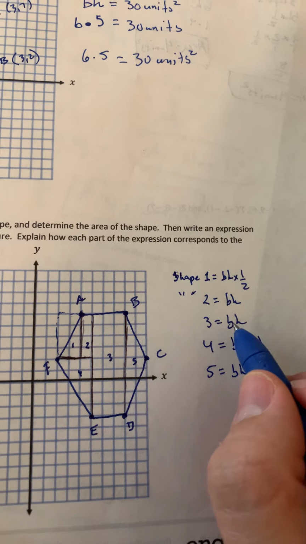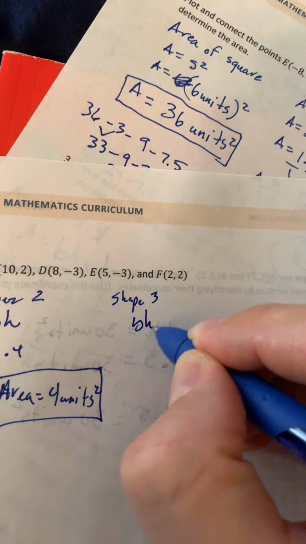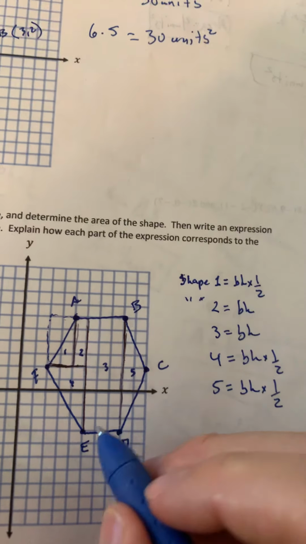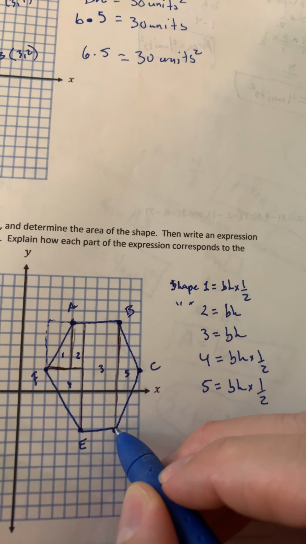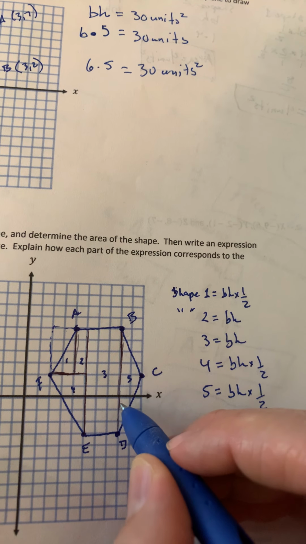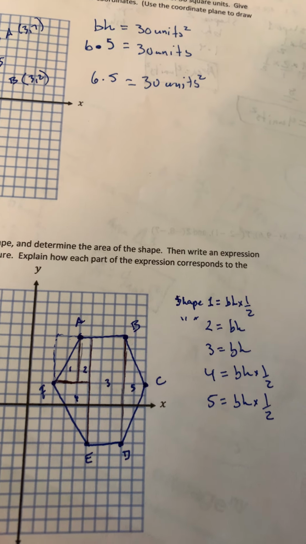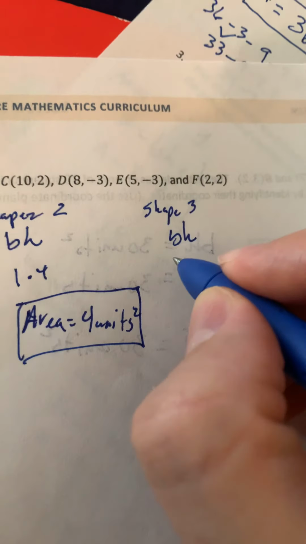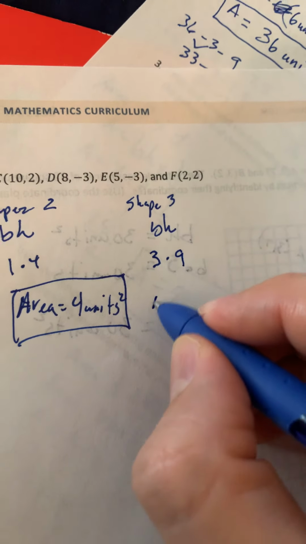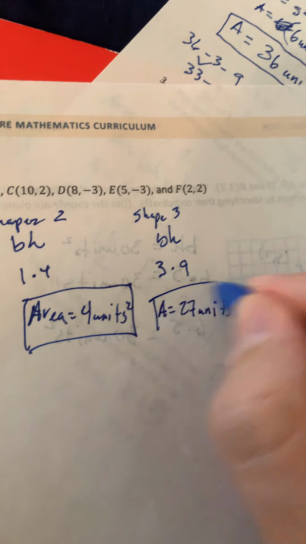The next one, I'm working on the big one, which is also a rectangle. Shape 3. Base times height. So let's see. It's 1, 2, 3. And then the base is actually 3. 1, 2, 3. And the height, 1, 2, 3, 4, 5, 6, 7, 8, 9. So it's a 3x9. So 3 times 9. So the area of this one is 9 times 3 is 27 units squared. So that's the area for this one.